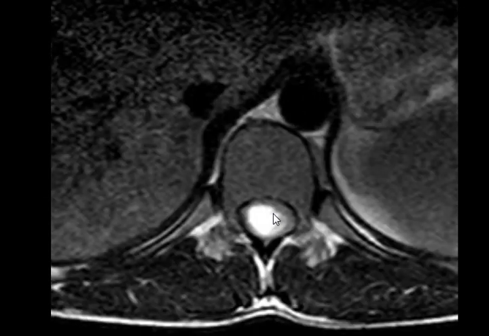Intradural. Intradural, intramedullary. Can we have intramedullary extradural? Yes. Intramedullary extradural? No, I'm gonna kill you now. You can never have something that is intramedullary and extradural.